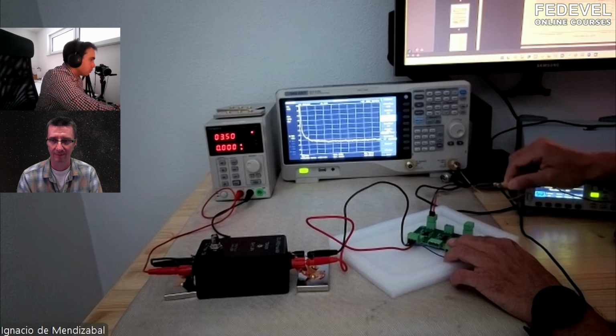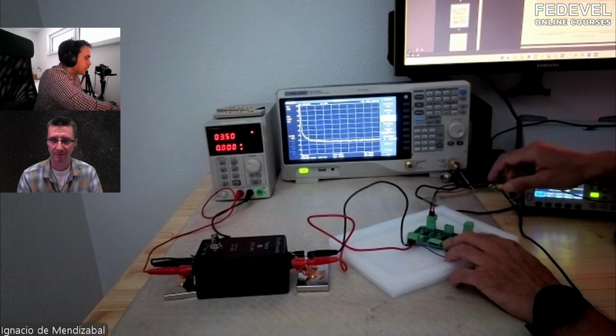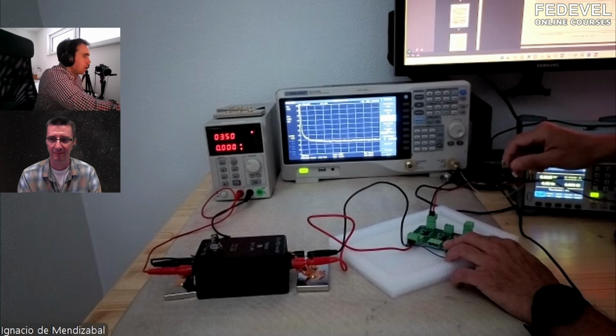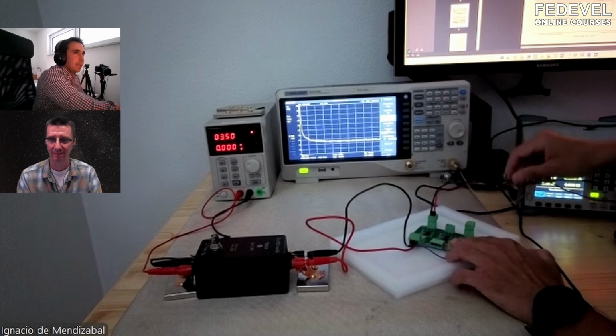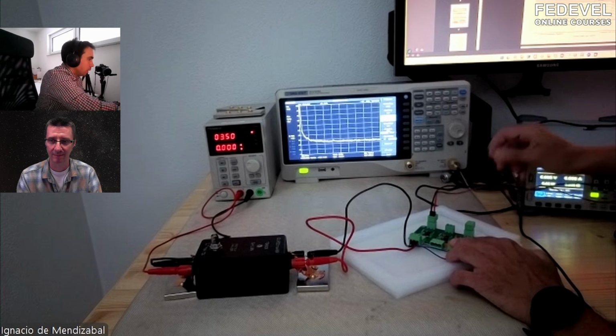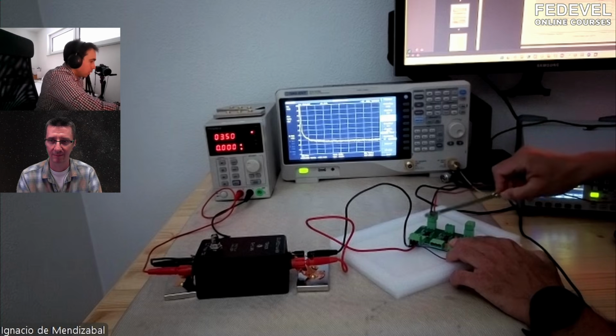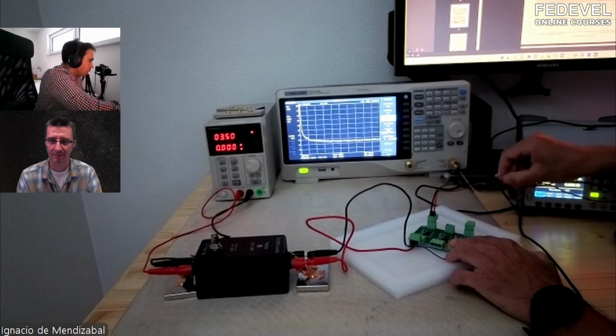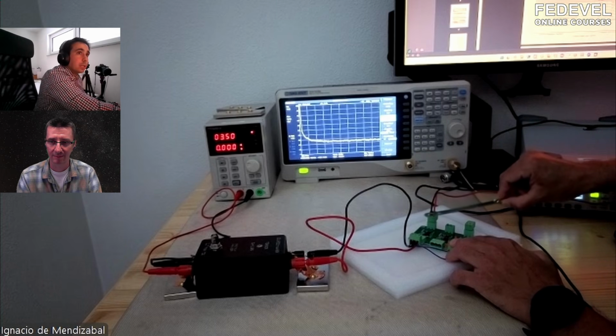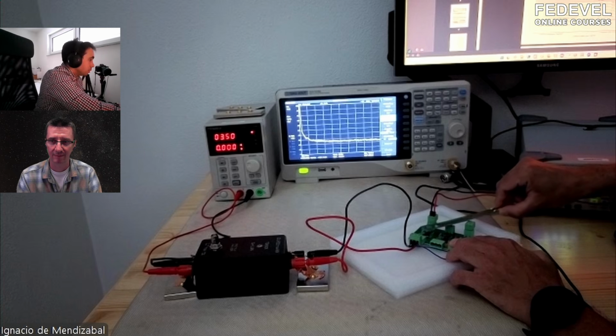The question we want to answer is: is this board generating any kind of radiation? So we take one probe, not necessarily a specific one, and move it very close, and we see if something changes.